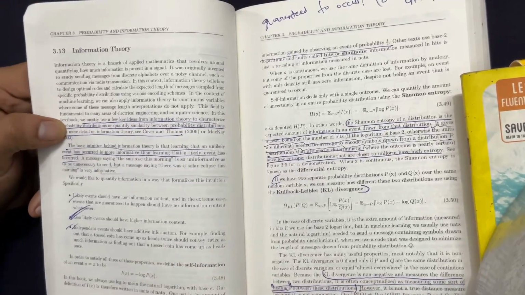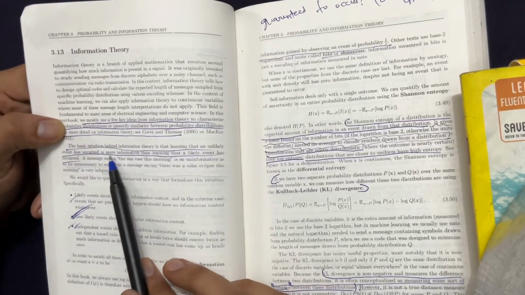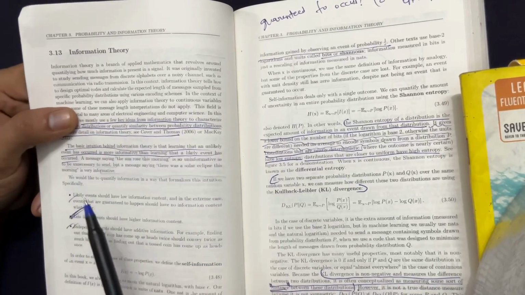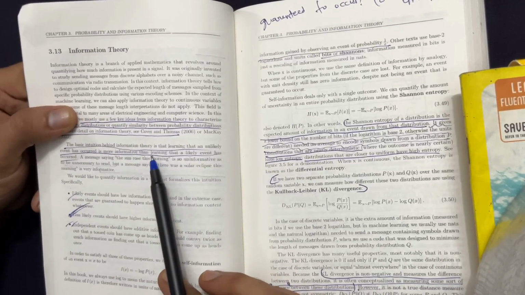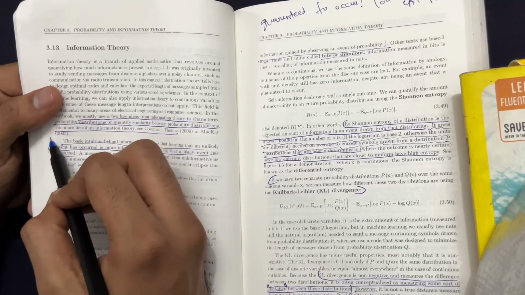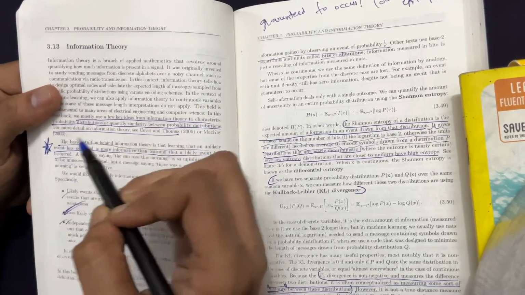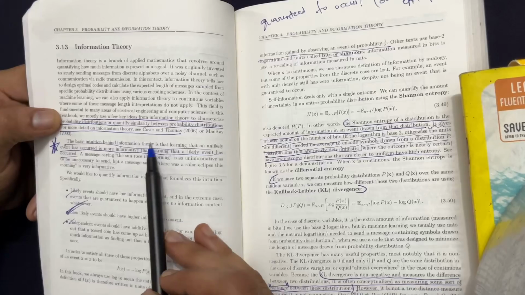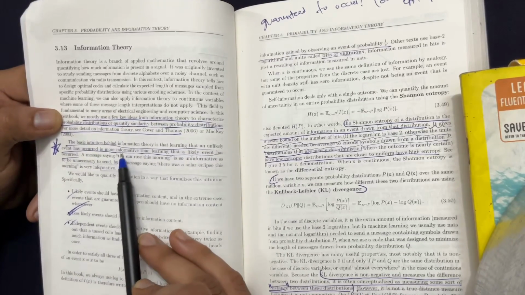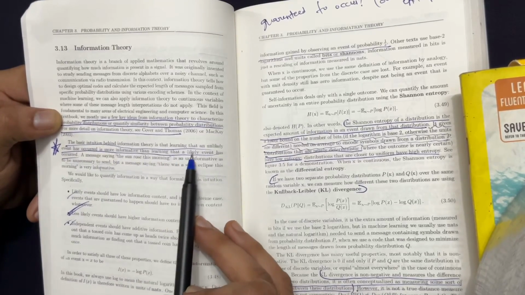So the basic intuition behind information theory is that learning that an unlikely event has occurred is more informative than learning that a likely event has occurred. So this is the basic idea of information theory.